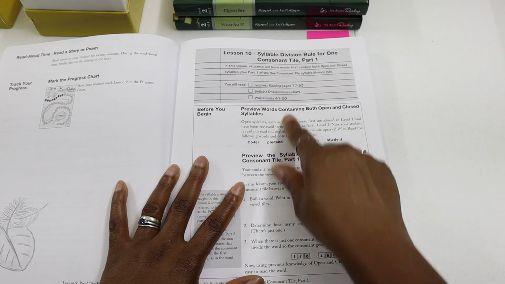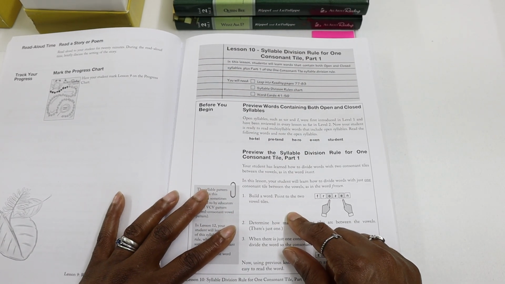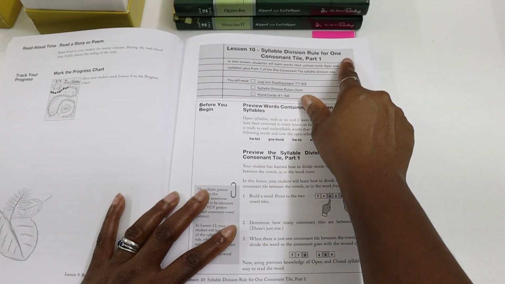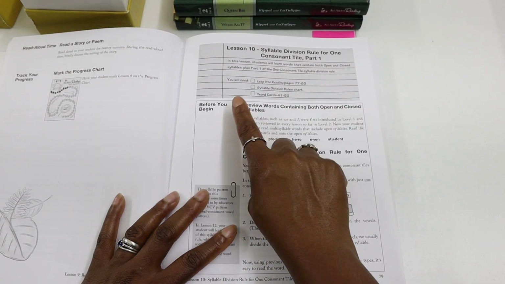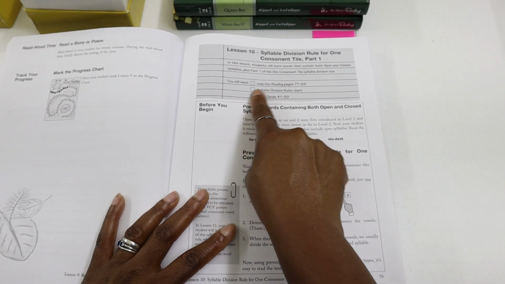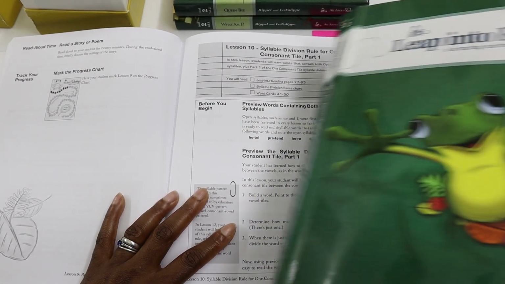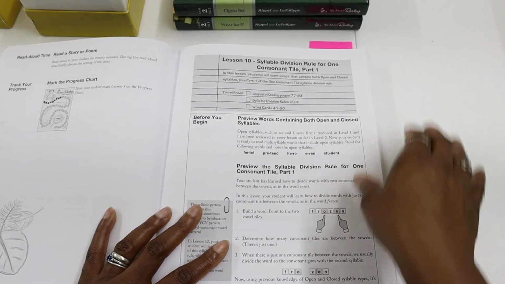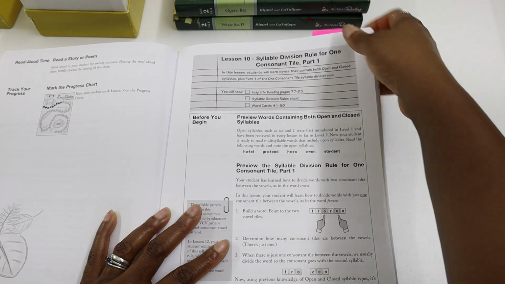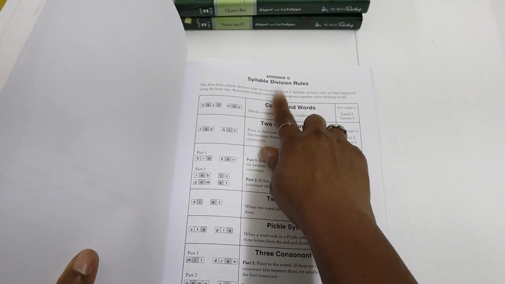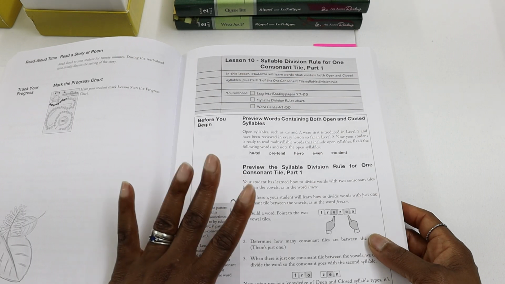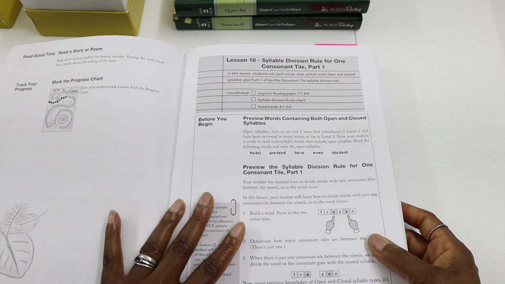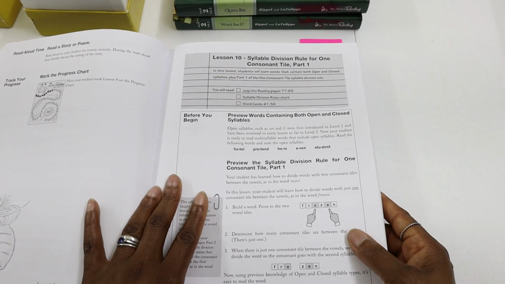All right, so all of the lessons start by telling you what you would need. For this lesson, syllable division rule for one consonant, part 1, they would need the Leap into Reading pages, that's the activity book. They would need the syllable division rules chart, which is included at the back of the book in the appendices. You can actually get a free copy on their website, in the new version, which is colorful, so you can check that out.